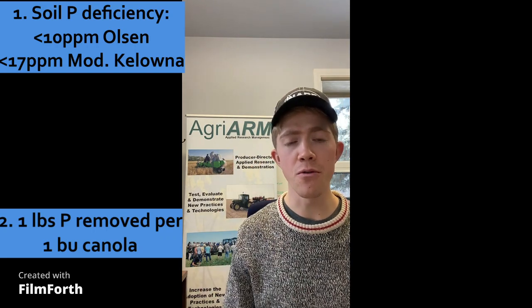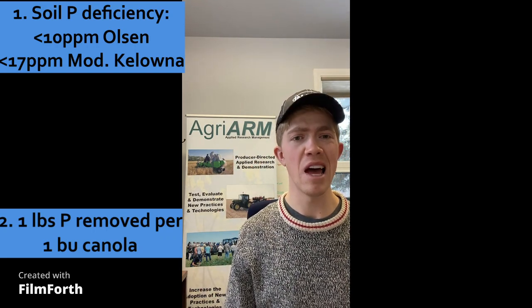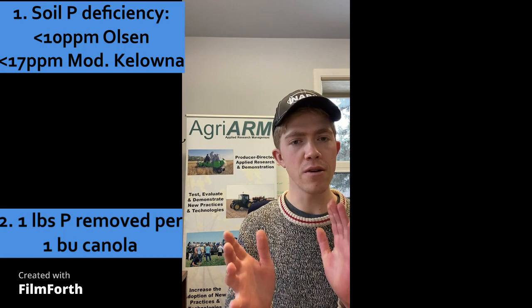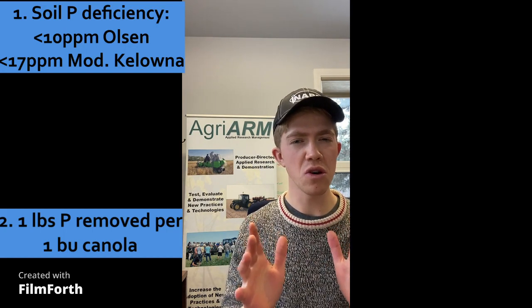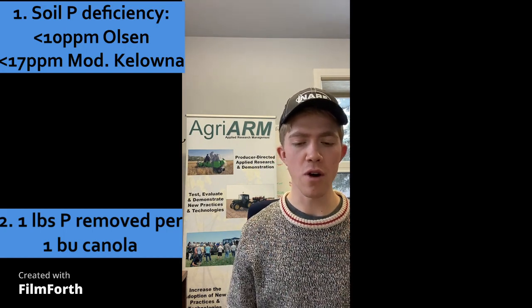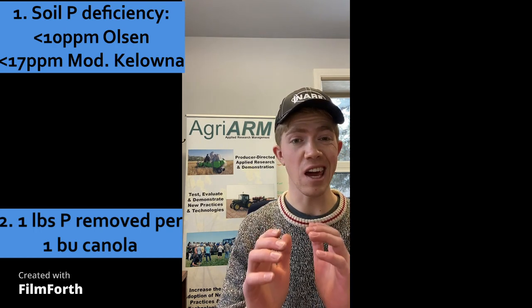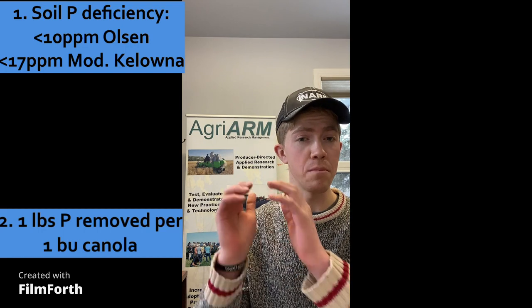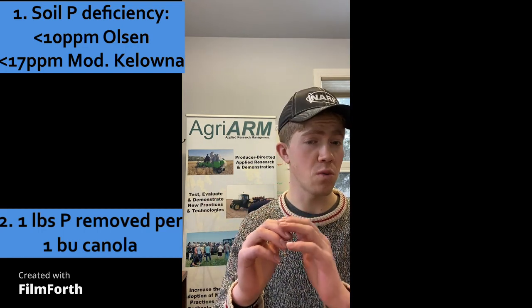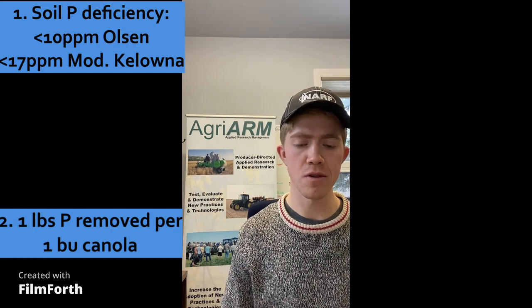Second key number, phosphorus removal rate of canola. It varies, but a general good number to keep in mind: for every bushel of canola that you harvest, you will remove 1 pound of phosphorus. And we care about this to determine whether we want to maintain our phosphorus levels or build them, or if this is a period where we're withdrawing and depleting soil phosphorus reserves.